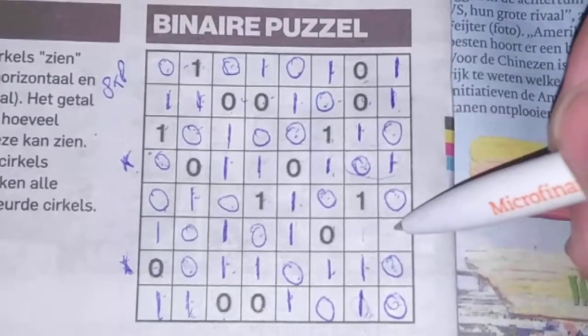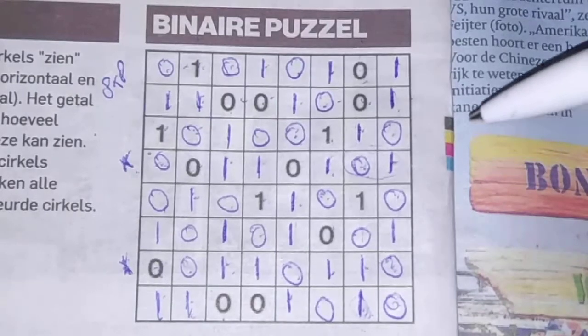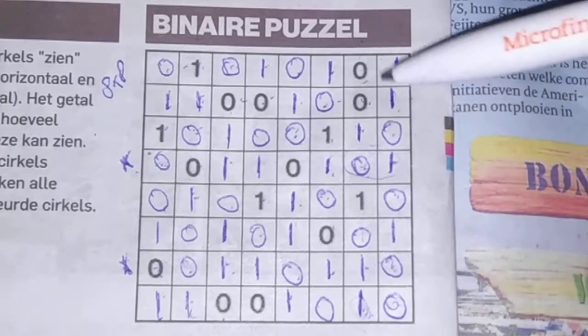Double O, here and 1, there 1. Double 1, here and O, there an O. Finish in 4 minutes. Alright, great Sudoku.